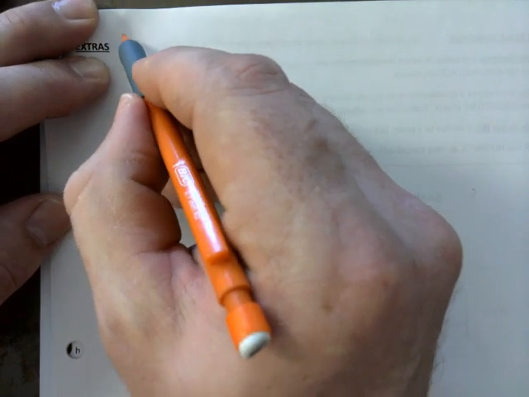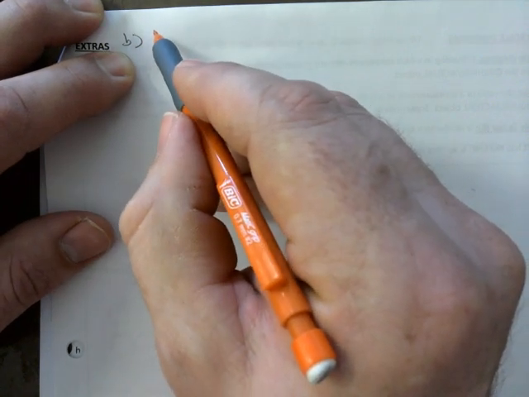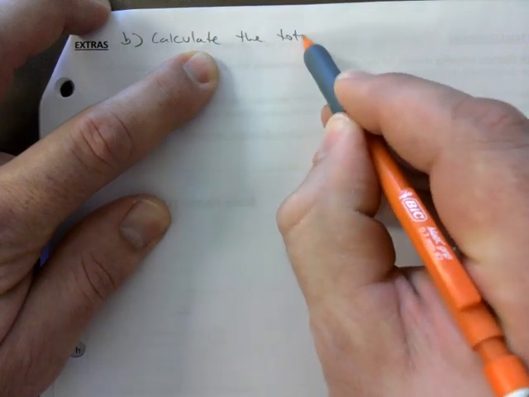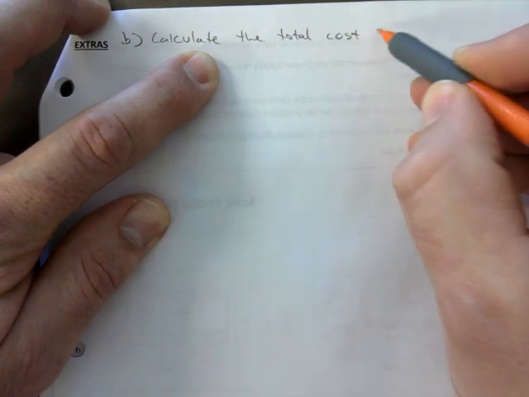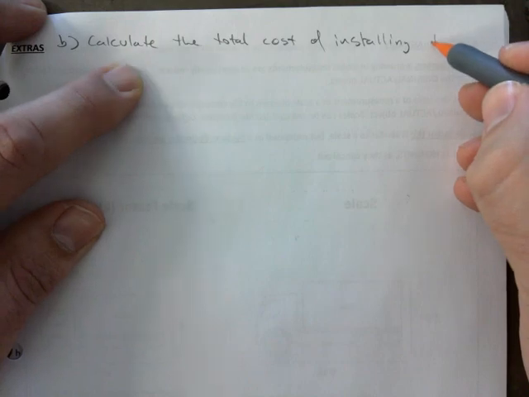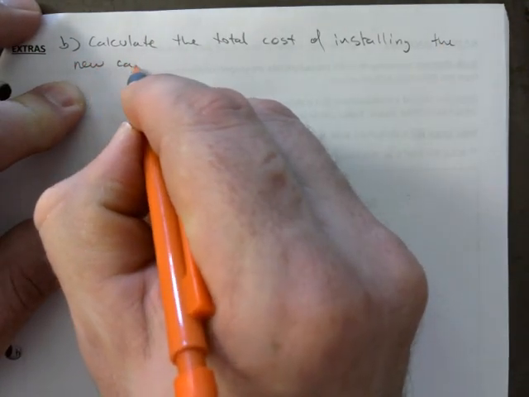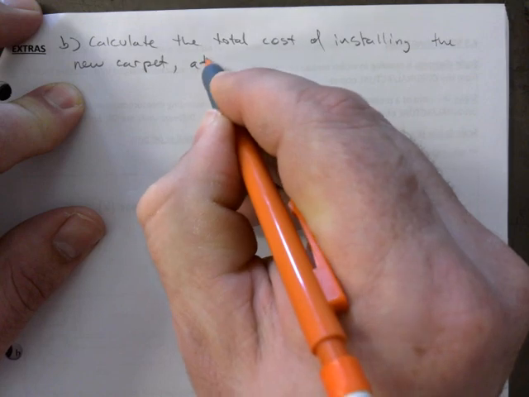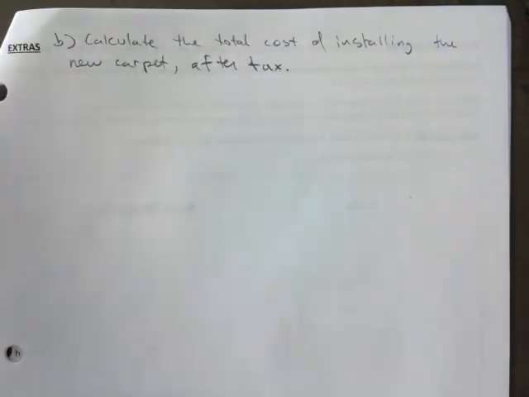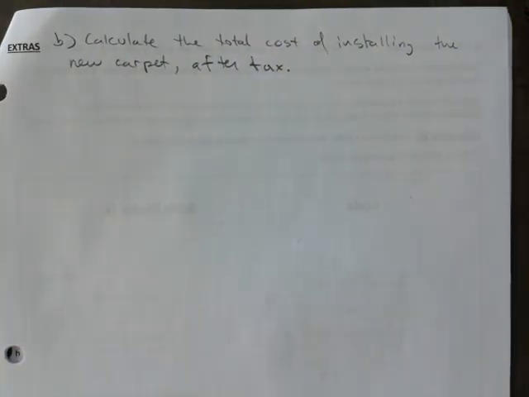So B, calculate the total cost of installing the new carpet after tax. That's the province's standard term, by the way. In grade 12, if it says find the price after tax, it means, right, make sure you include taxes. If it says before taxes, do not worry about adding taxes.